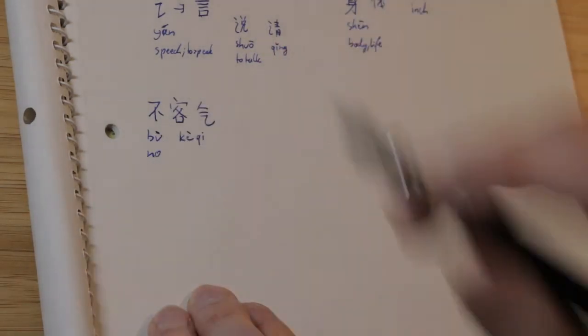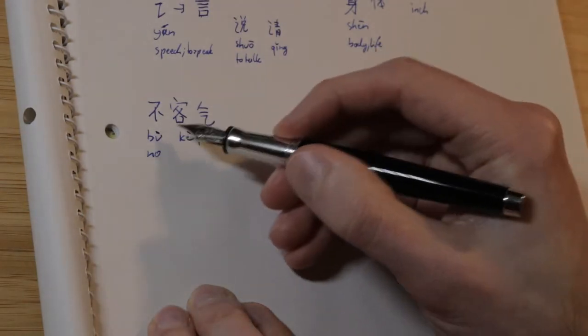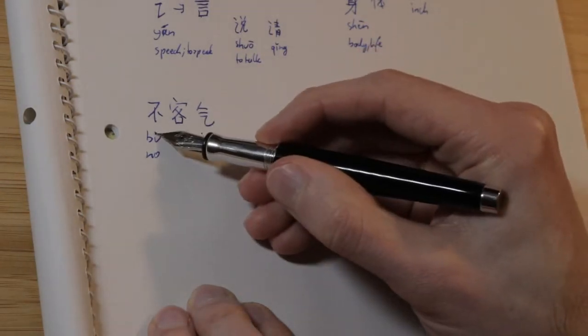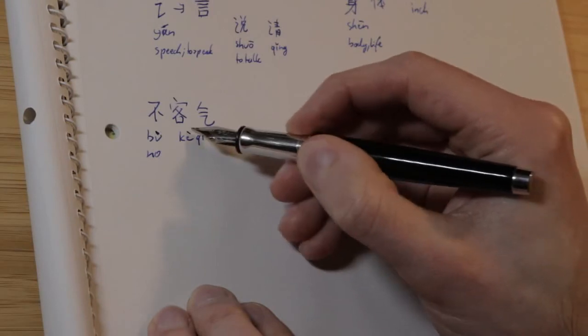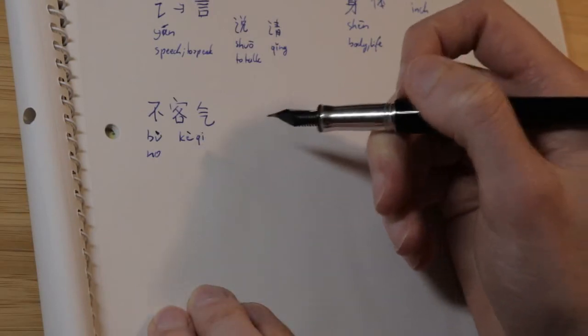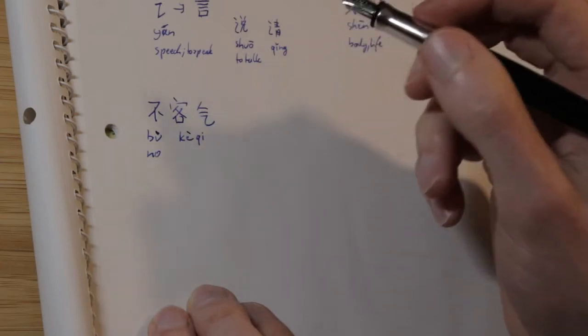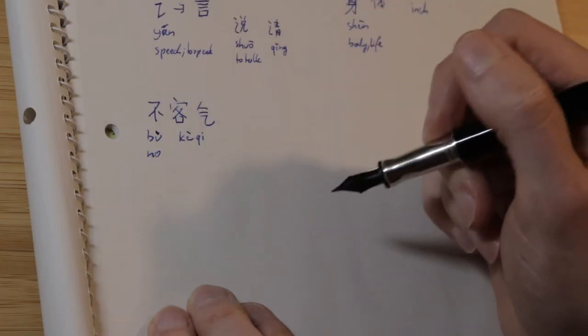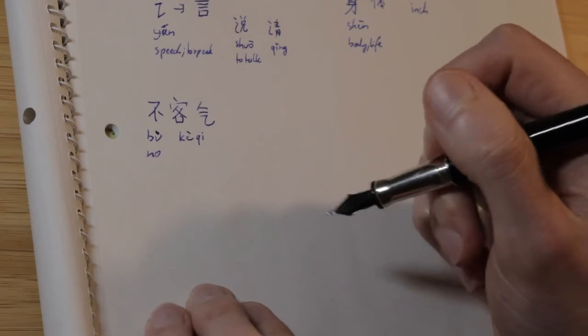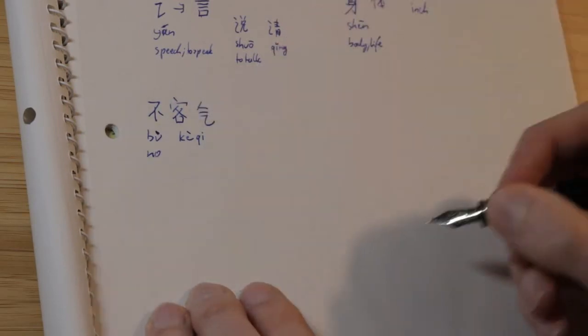Also, just as a little side tip, you hear me pronouncing the 不 as a second tone in this case, because it's followed by a fourth tone, and that means we raise it to a second tone. So I don't say the fourth tone, I say the second tone, which sounds much more natural. Okay, so let's look at 客气.